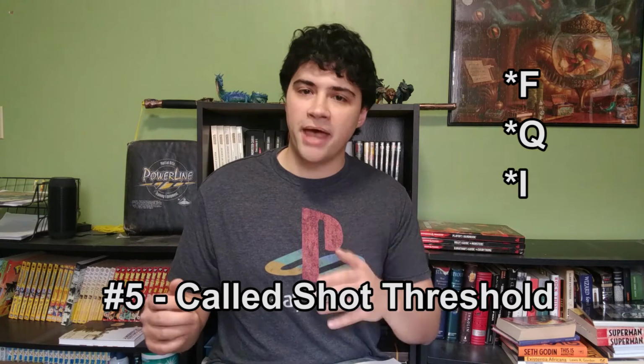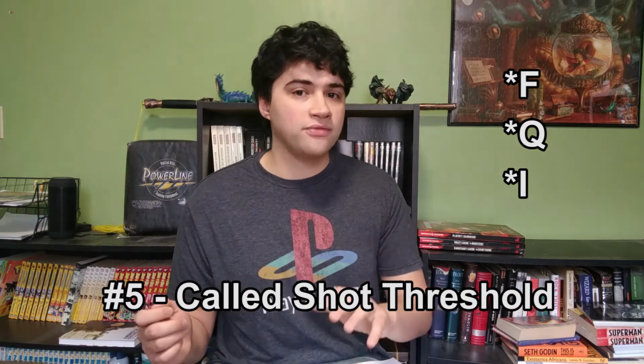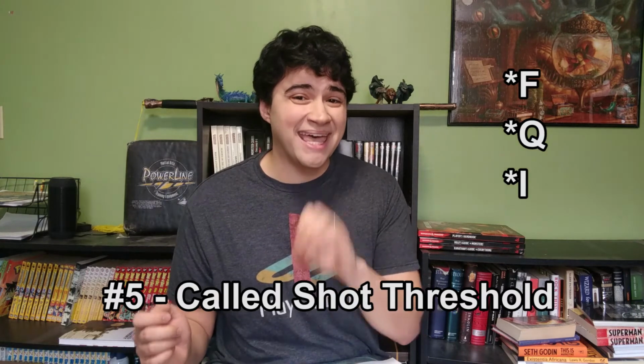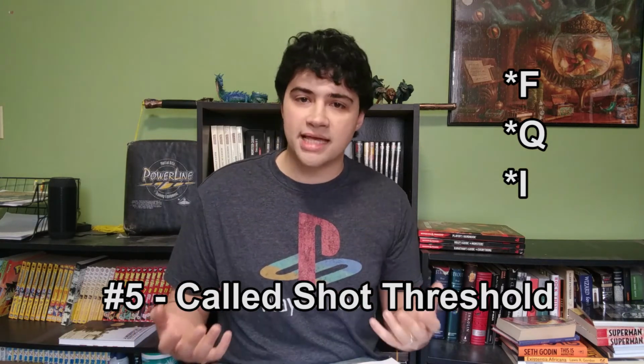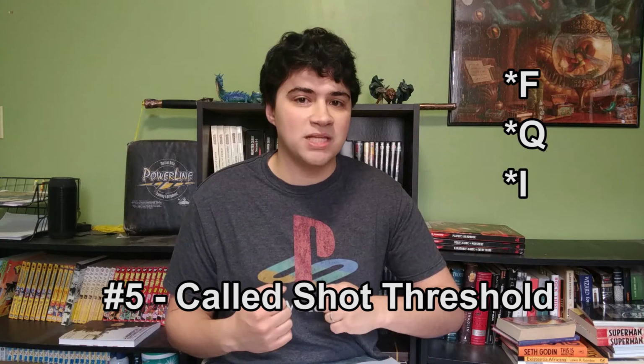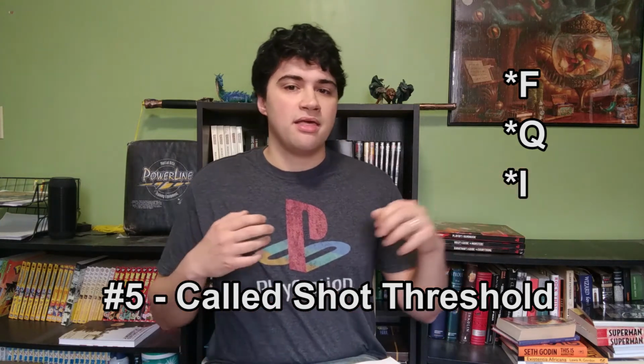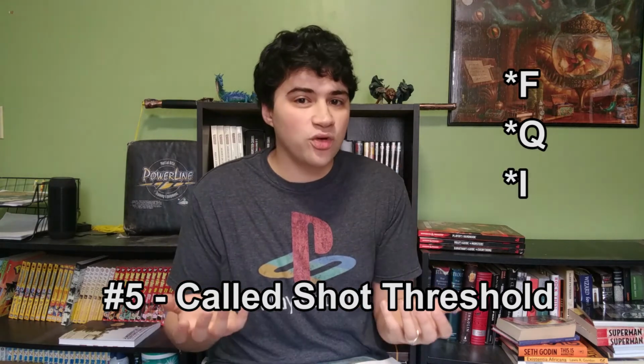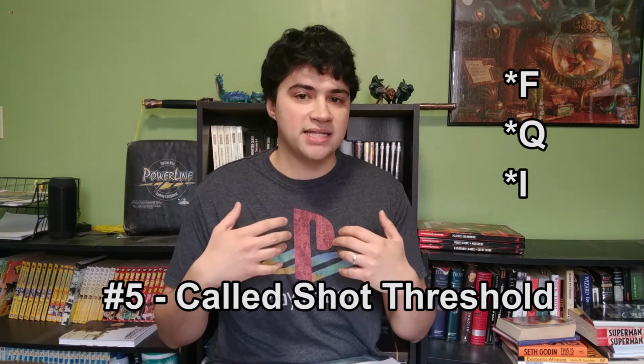Usually, the numerical penalty to the attack roll is offset by the circumstantial reward the player receives by hitting a specific target. For example, if you have a character that's aiming specifically for a dragon's wing, they may take a -4 penalty. However, if they hit the wing, that may reduce the dragon's fly speed.